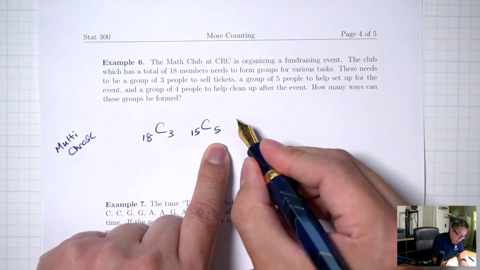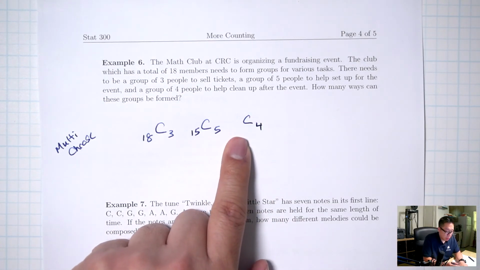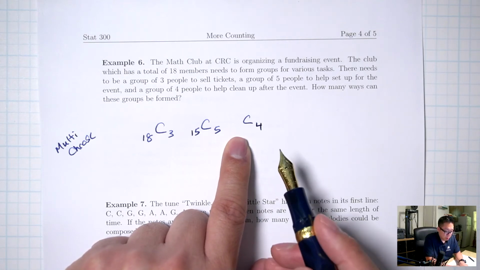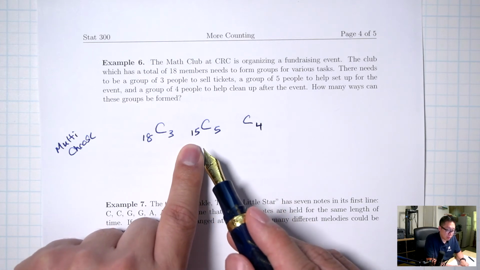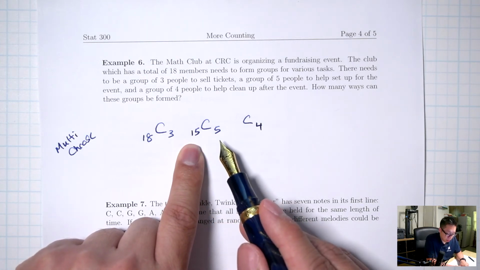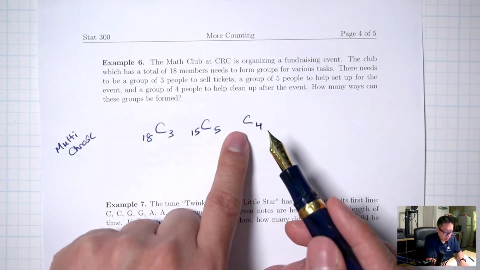And then you're going to pick the 4 people to help clean up. And then for the same reason, how many people total are left? So when we were picking the 5 people to help set up, there were 15 people left. We chose 5 of them to set up. How many people are left? So 15 minus the 5, there's 10 people left.